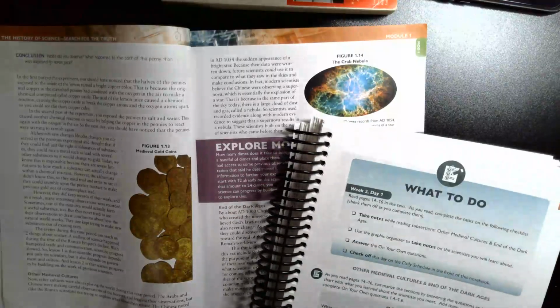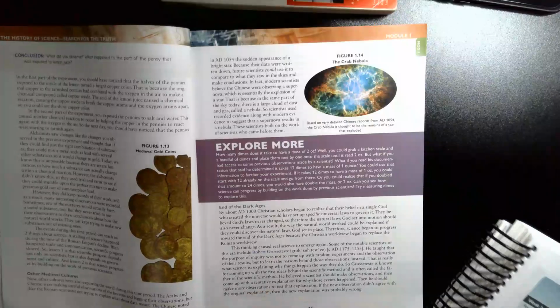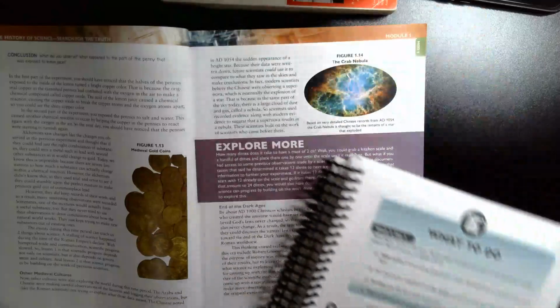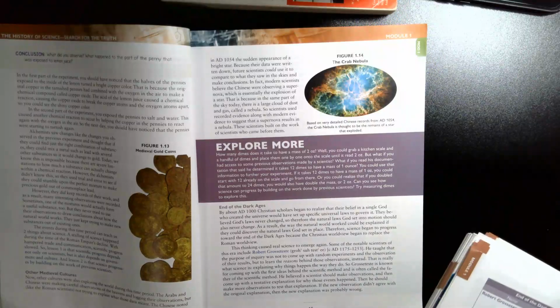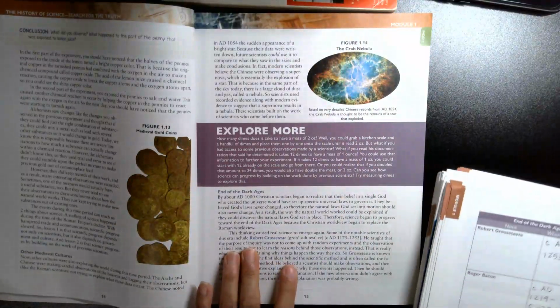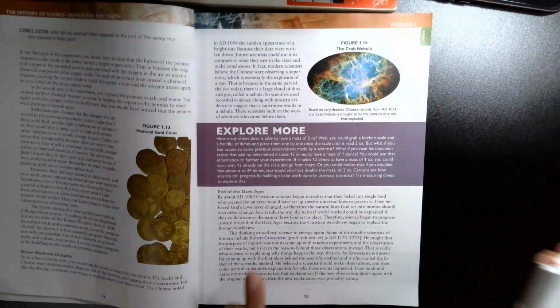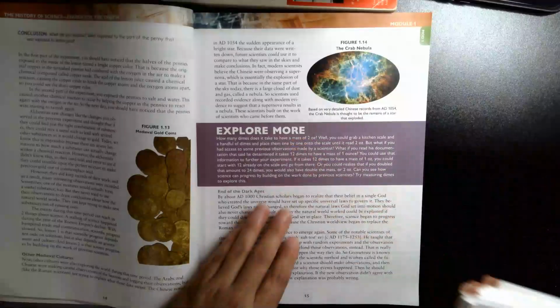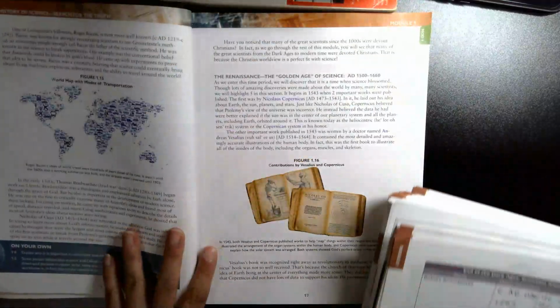And then we go to other cultures, and this is where they start talking about the Arabs and the Chinese and what they were doing. We keep going, and then over here on page 15 in our textbook we learn about the Crab Nebula, which is pretty cool. And then we start again with our blue scientists, and we're going through it again. That's the same thing we would do in a timeline. That's why I didn't think it was necessary. So you just go through the scientists, you read about them, you fill in a little bit about them, okay?